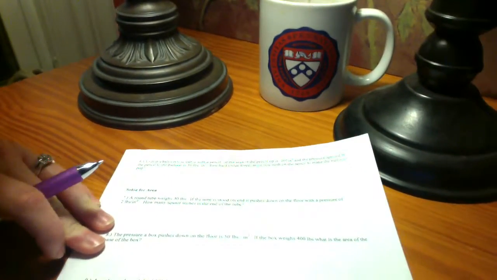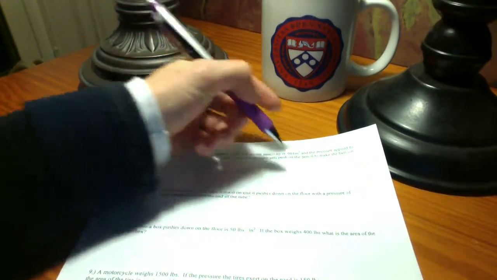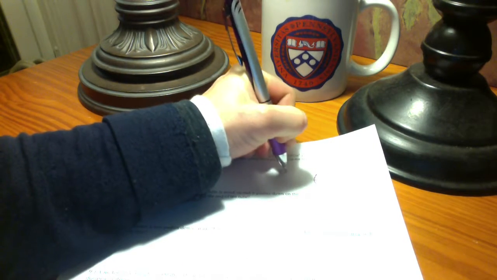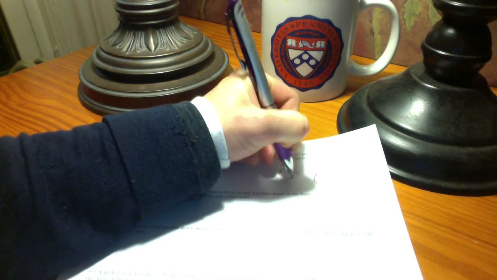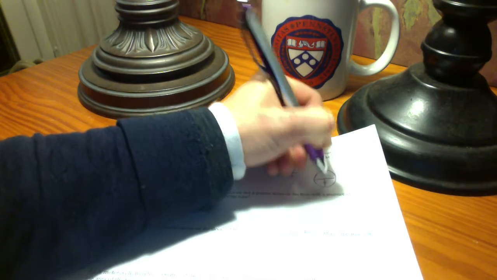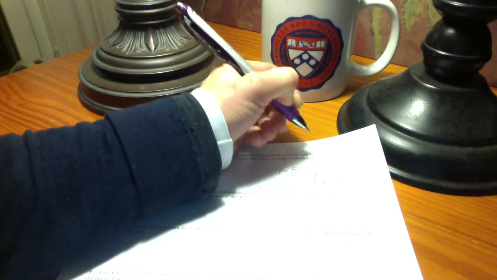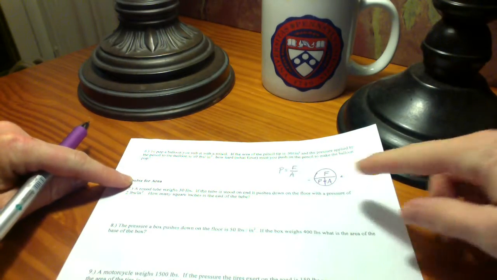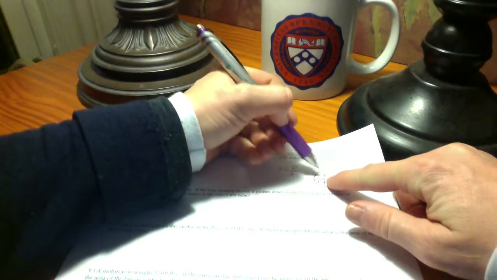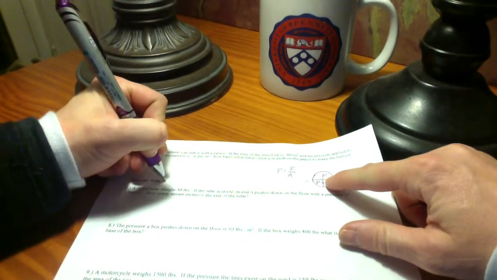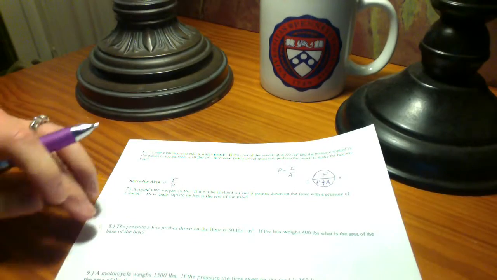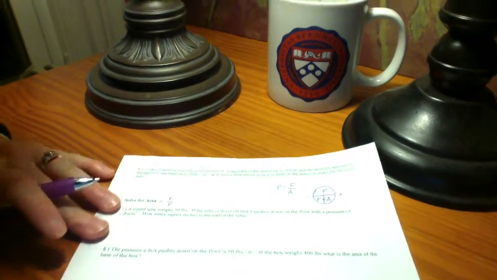when you solve for the area, let's write down our cheat circle again. Again, we're putting pressure is equal to force divided by area. So we want to make sure that when we substitute it in to this little thing, it says force divided by area. Pressure is here. Now if I want to solve for the area, I cover that up. I'm left with force divided by pressure. So area is equal to force over pressure. Excellent. You see that?